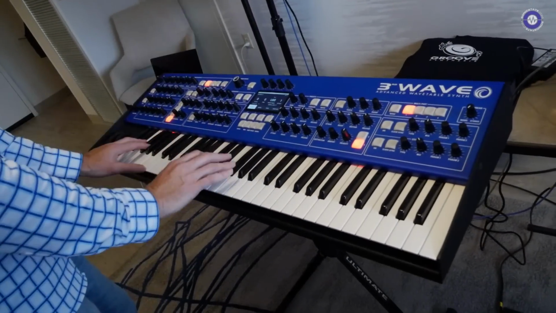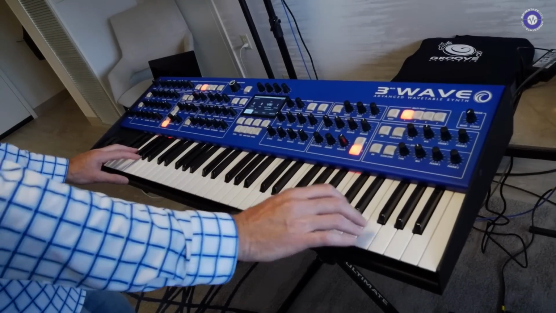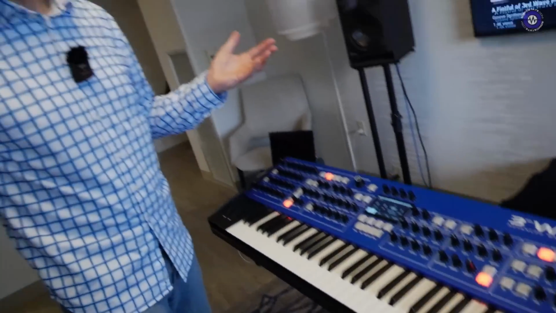So same patch that you just heard, and no aliasing there, right? All the way up to the top. So you've got 64 of those in the synthesizer, and you can replace those at will, and we'll show you a little later how to make your own on the fly.